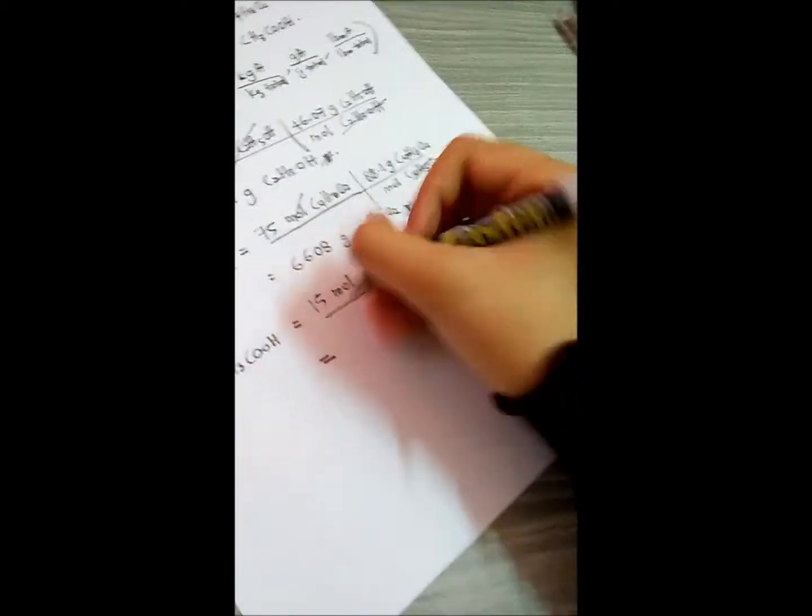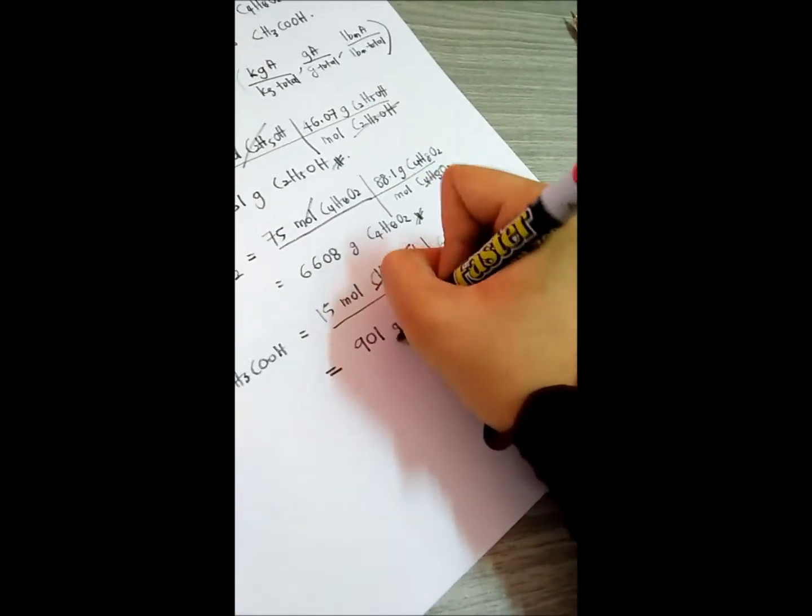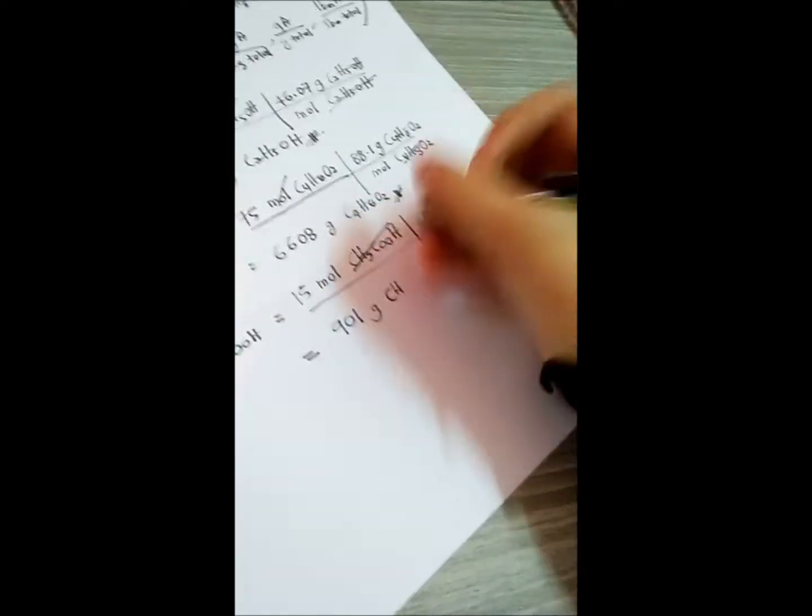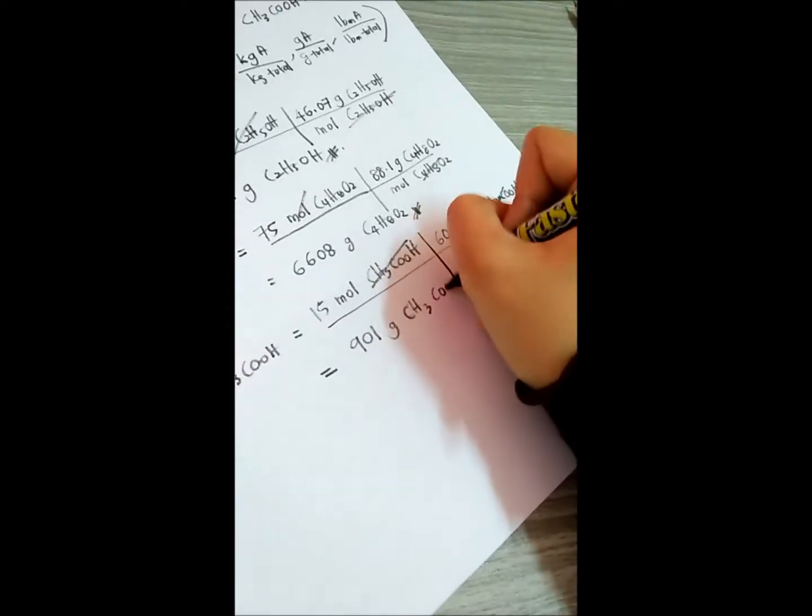So you get the final answer, which is 901 gram of acetic acid in the mixture.